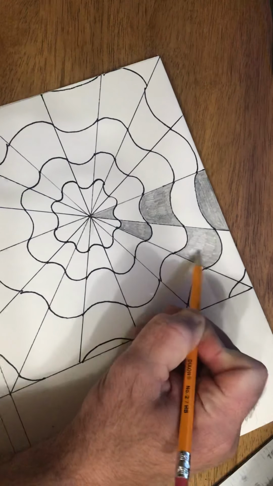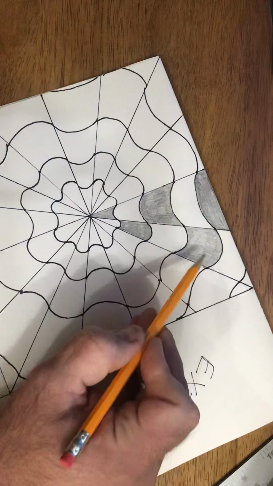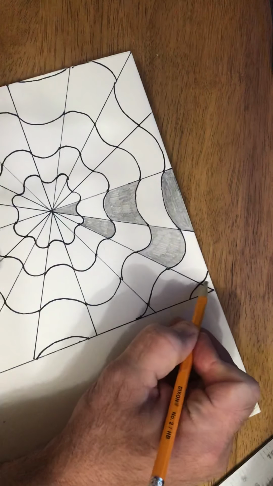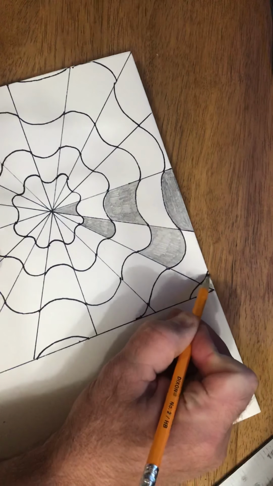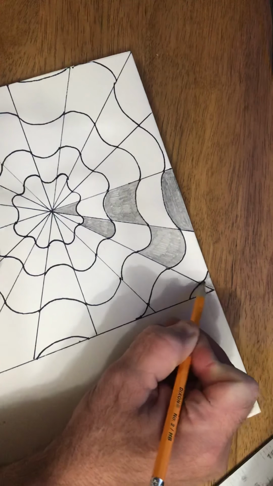And to finish this section off, all I got to do is skip that white area, and then up here there is just a teeny tiny section of darkness that I'll fill in like so.